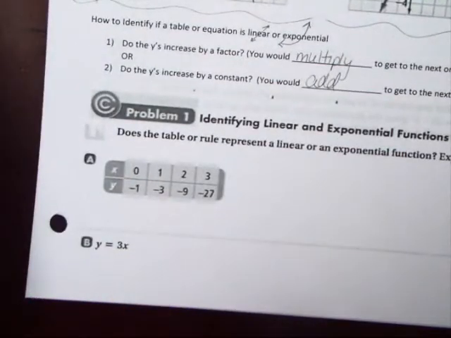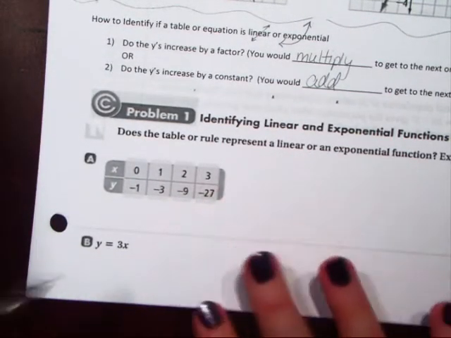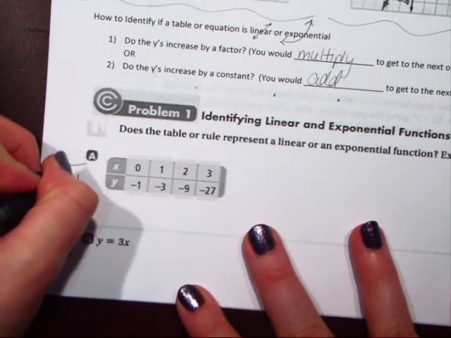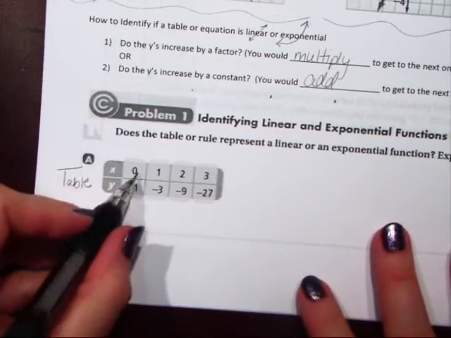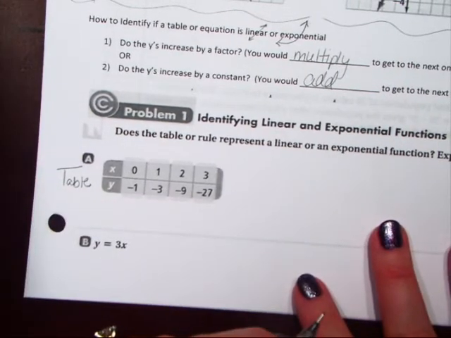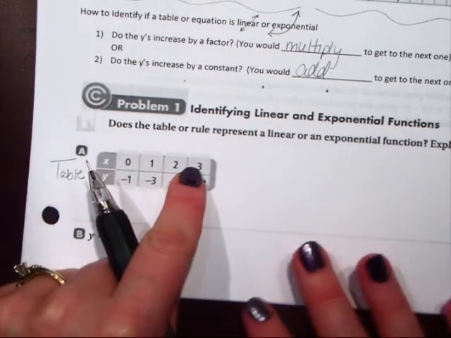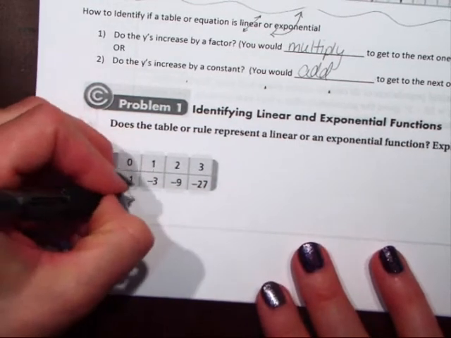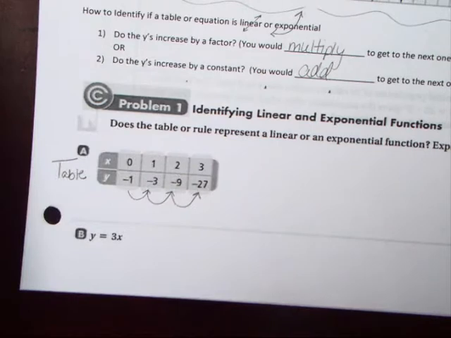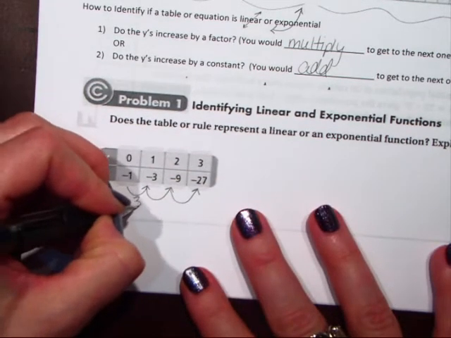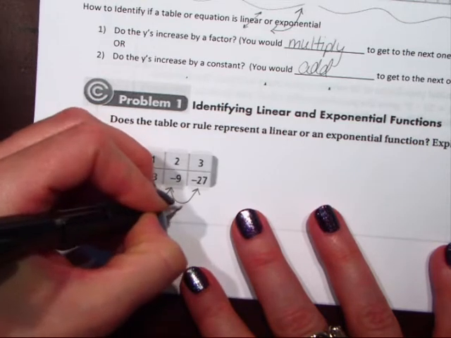Let's look at our two options in problem 1. Now, obviously in part A, you're given a table, right? Tables are the easiest thing to try to determine what it is. Notice, please, that the x is increased by 1. If the x is increased by 1, here's how we do our check. How do you get from one to the other? I hope you notice that to get from one to the other, you multiply each time by 3.